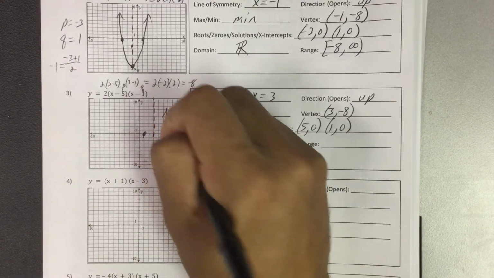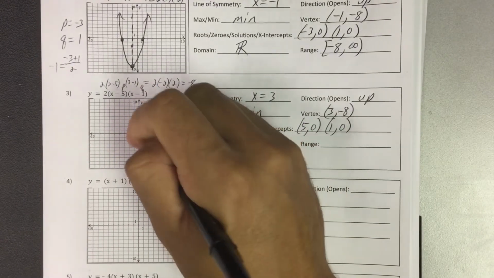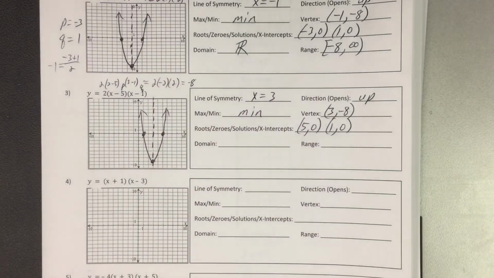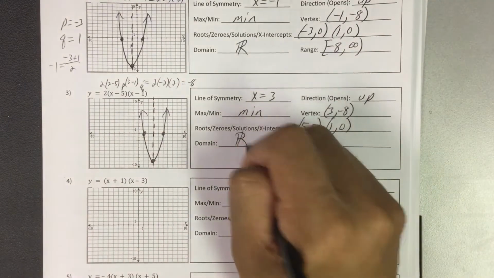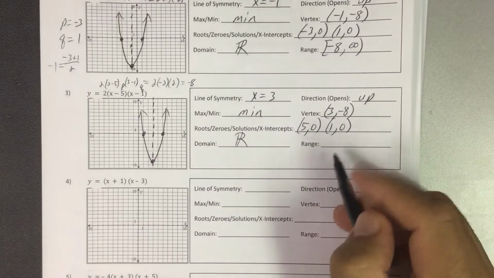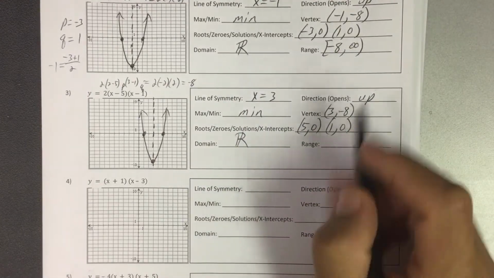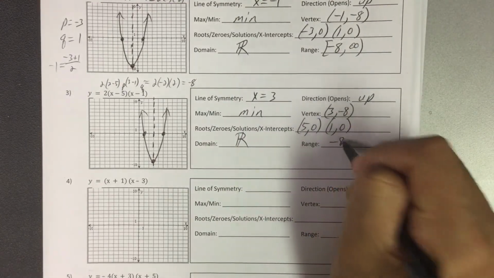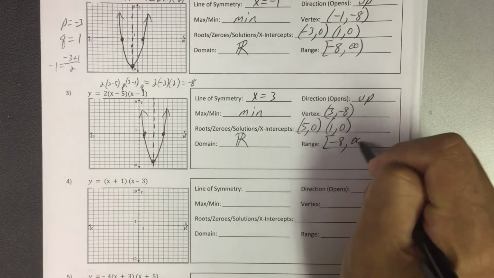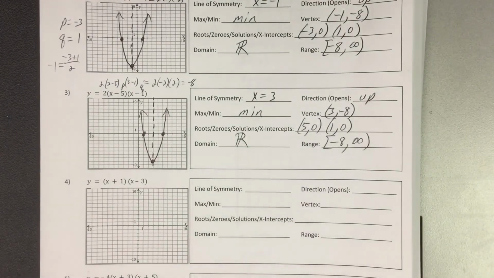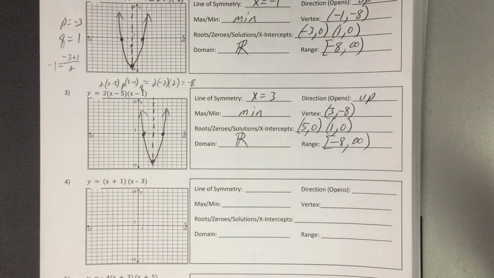Here's my picture. Domain, always all real. And for the range, it's got to start at negative 8 and go up to infinity. So hopefully we could do 4 and 5 and then make sure all of your work is caught up and everything is done.